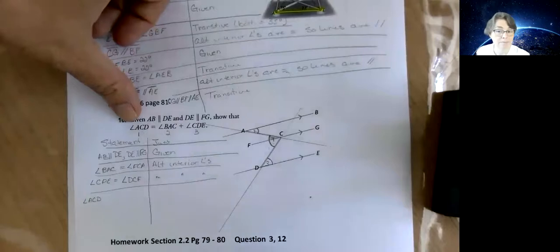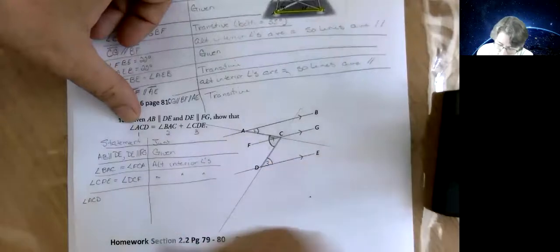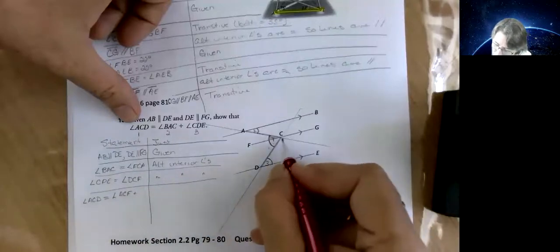So angle ACD, so A to C to D. I'm going to fess up, I'm not sure putting the numbers in there helped us at all with this one. So this big one that we've called 1 is equal to angle ACF plus DCF.